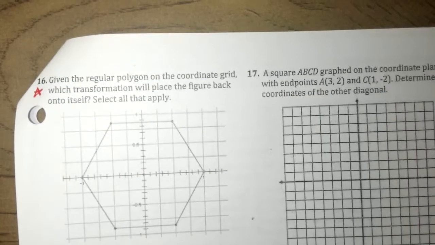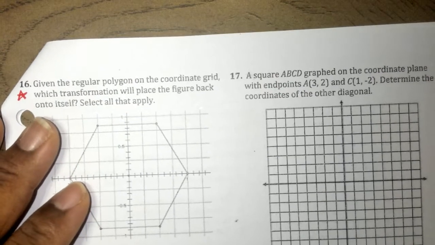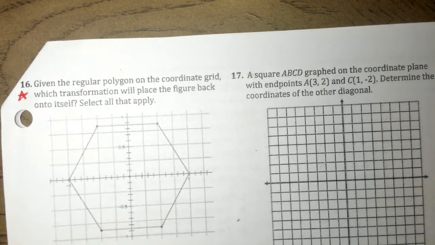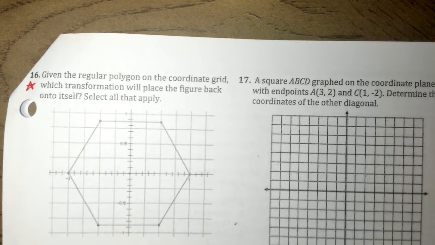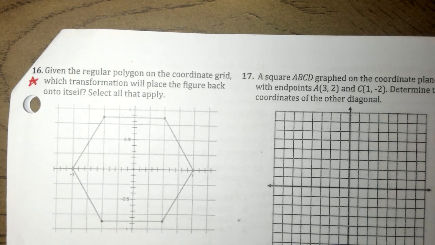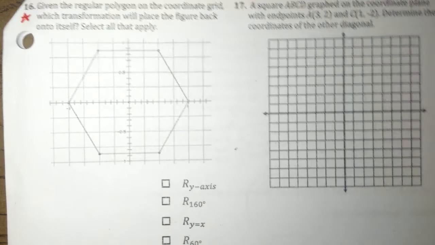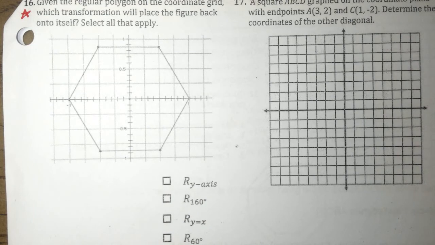Number 16, next one I'm doing. Given a regular polygon on a coordinate grid, which transformation will place the figure back onto itself? Now you should have seen me do one of these before. I can't remember if I've done it on video for y'all, but these are not that hard to do. So you want to go through and check to see what rotations or reflections will land this figure back onto itself, and select all that apply.